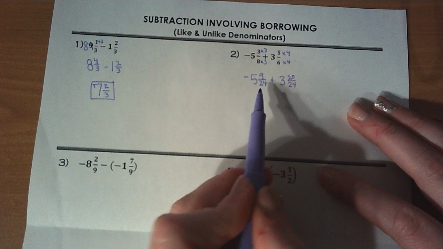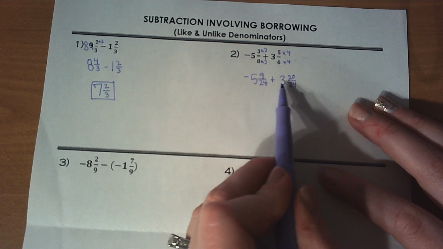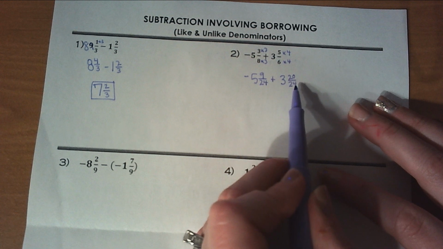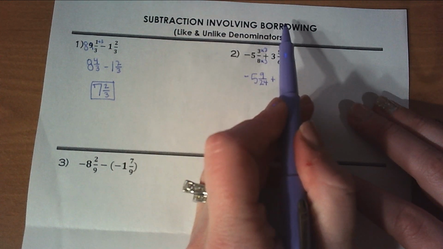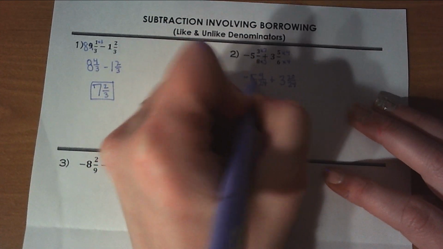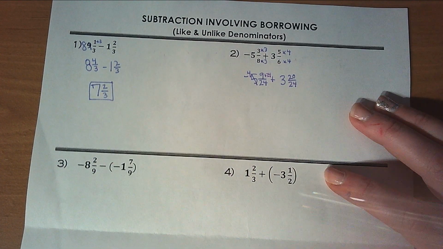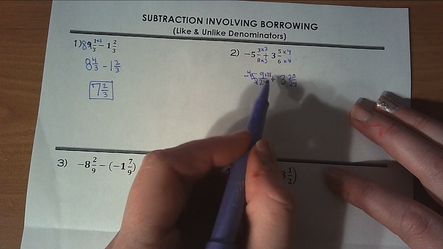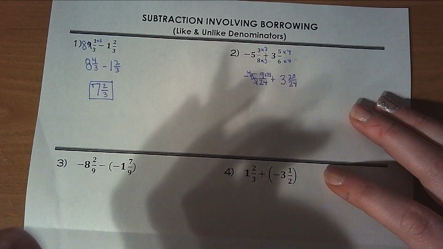Now when signs are different, we subtract positives and negatives here. So 5 minus 3 I can do, but I cannot do 9 24ths minus 20 24ths. So before I do my subtraction, I'm going to have to use this little borrowing technique that we're doing. So I have to take 1 away from 5 and make it a 4. And then I have to add 24 24ths to my fraction to make this a mixed number with an improper fraction here to get what I need.